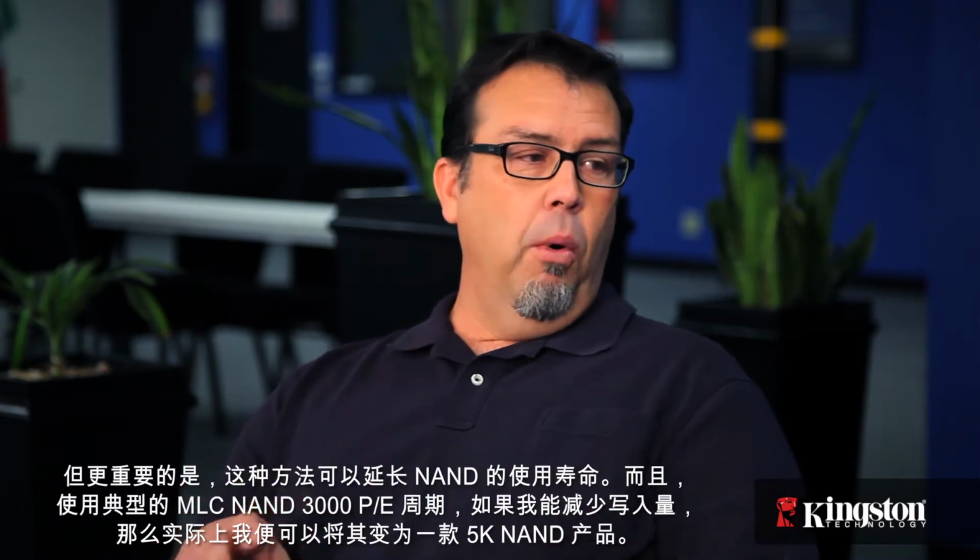So it's kind of twofold. You get more performance right out of it, because if the data is compressible and I'm going to write half the amount, then my writes are going to speed up twice as much. But even more important, it's a way to extend NAND life. If, again, with typical MLC NAND at 3000 P/E cycles, I can reduce the amount of writes to that, I can turn that into virtually a 5K NAND product, essentially. And so we're offering that to our customers now. So DuraWrite to me is all about being able to compress that workload and minimize flash writes. The performance thing is kind of like a byproduct almost. A side effect.